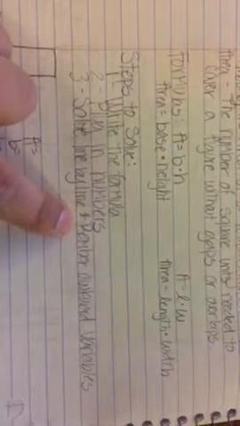So the way that you're going to find the area of a parallelogram is step 1, you're going to write the formula. Step 2, you're going to plug in the numbers, and then step 3, you're going to solve it line by line. And then remember from a couple weeks ago what we do with the awkward variables, okay?